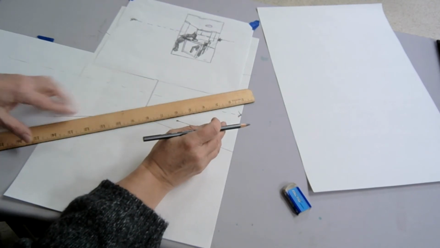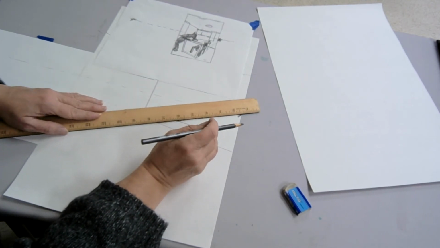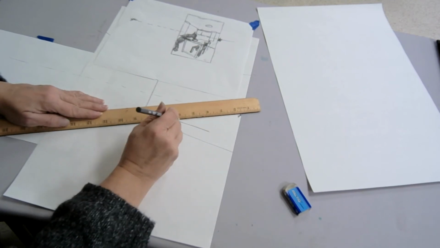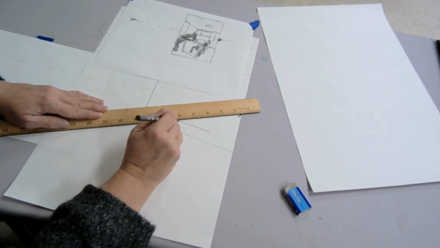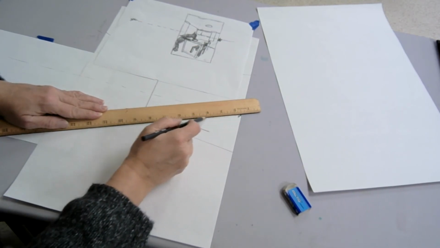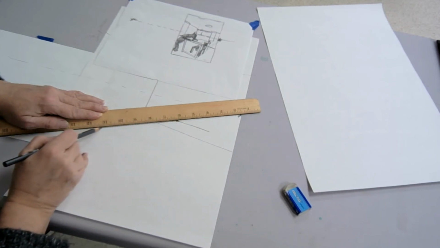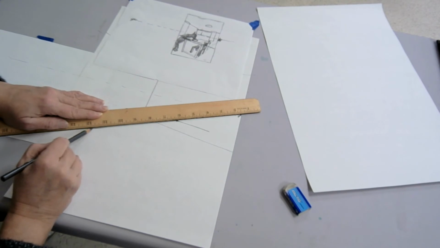And then we're going to go to the other dot. Here's our clue where the back of the table is. We're going from the corner to the guide, this guide here, or to the vanishing point. And this comes out here. It doesn't go all the way to the edge of the paper. We need to leave room for the dog.